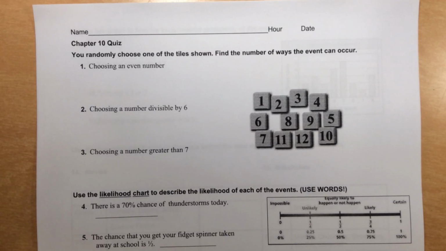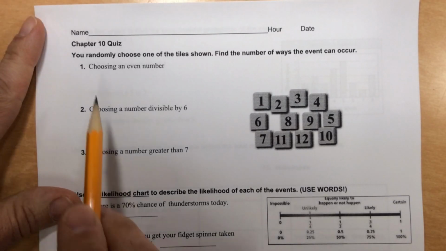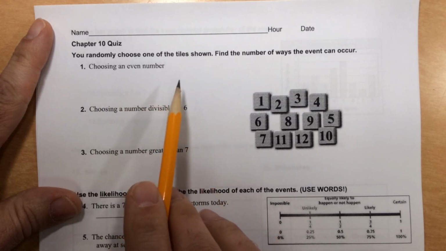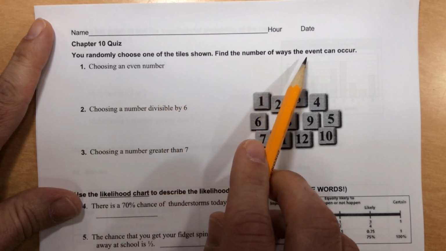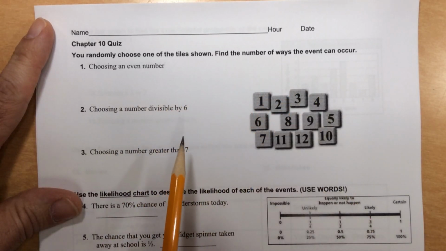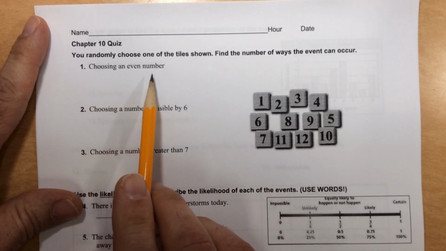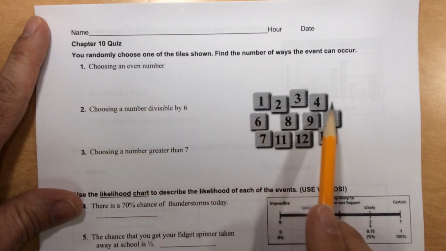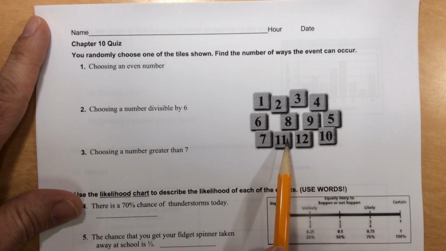Okay, here is the video for the Chapter 10 quiz. You randomly choose one of the tiles shown. Find the number of ways the event can occur. So just how many ways could this occur? Choosing an even number. Well, here's all the tiles. How many evens are there?